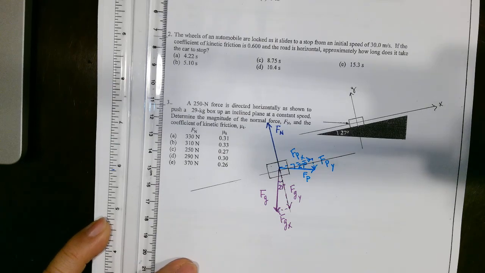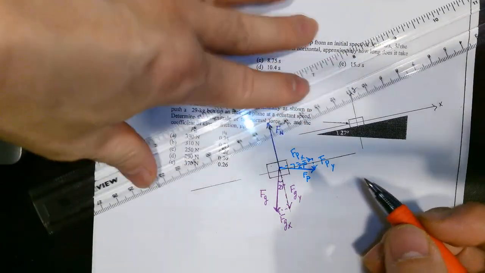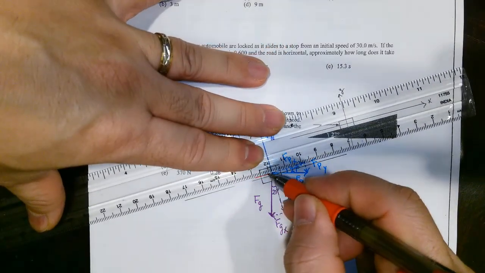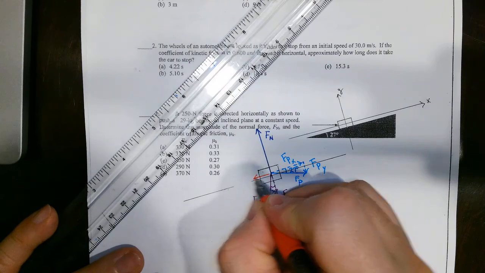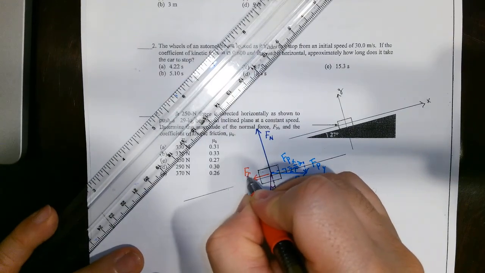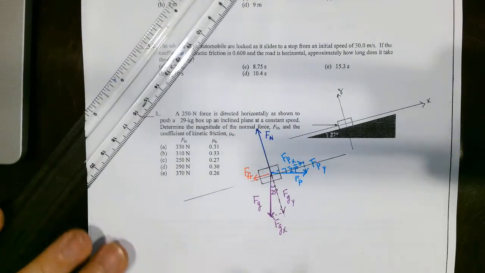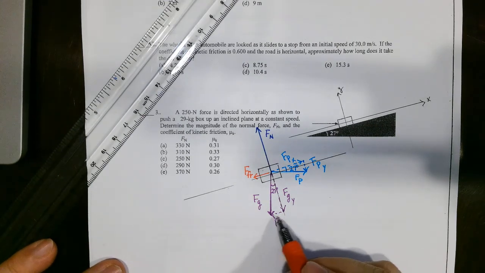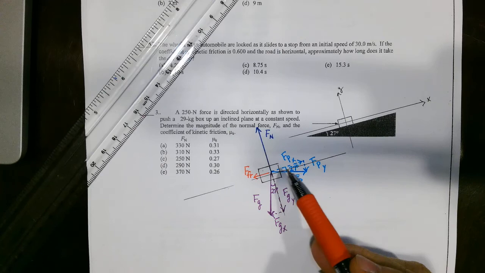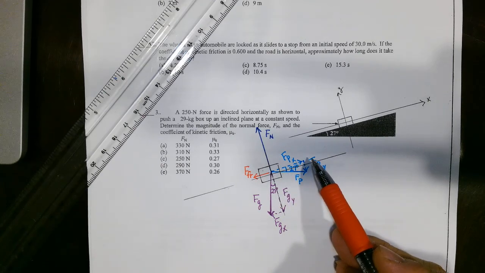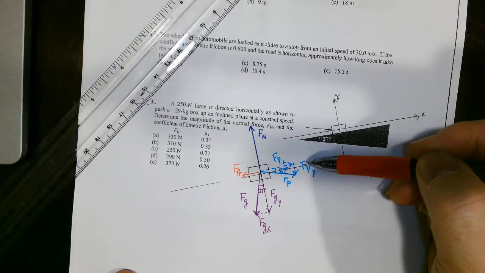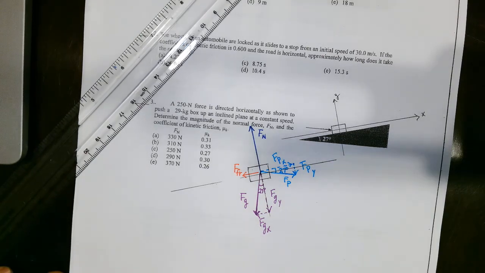And of course, we have friction acting in the opposite direction of motion, which is down the incline. All right? So we have FGX, friction, F push X in the X direction. We have F normal, FGY, and F push Y acting in the Y axis.